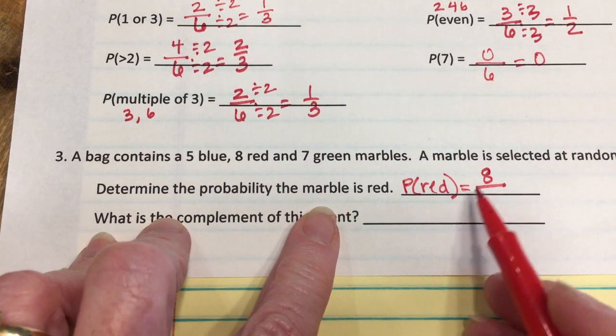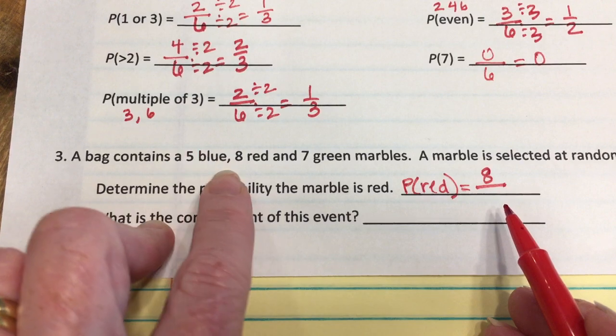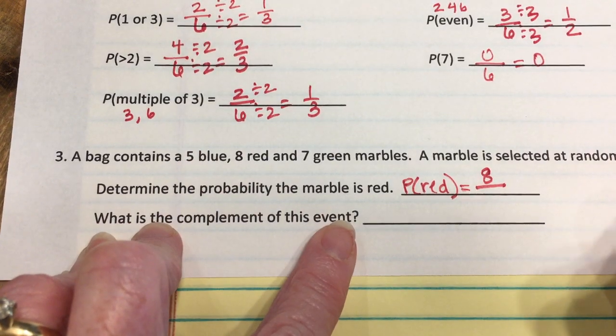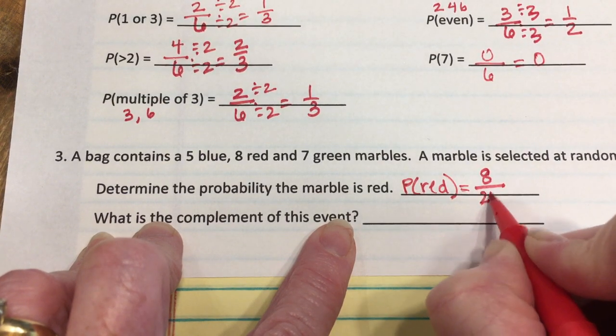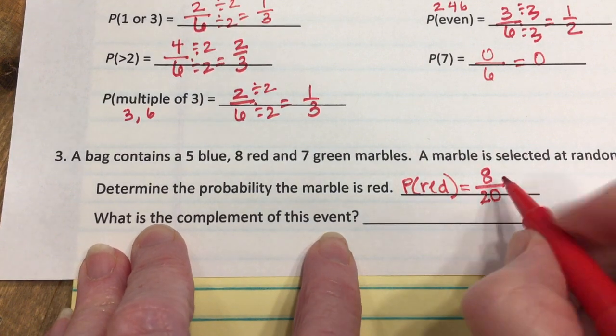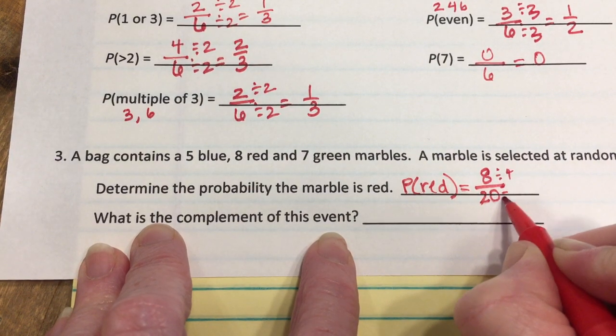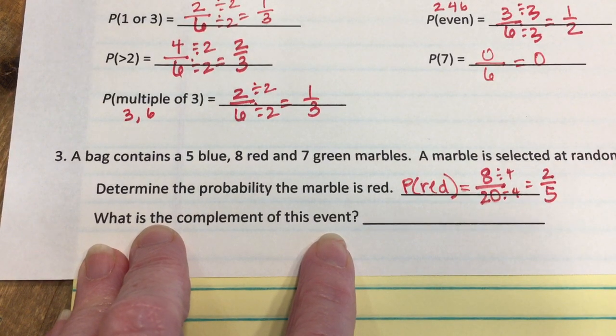Remember, the number on the bottom is the total, not without the red, but including the red. So I have to add the 5, the 8, and the 7. 8 plus 7 is 15, plus 5 is 20. So this would be 8 out of 20. Does it simplify? Yes, they're both divisible by 4. So this becomes 2 out of 5, 2/5.